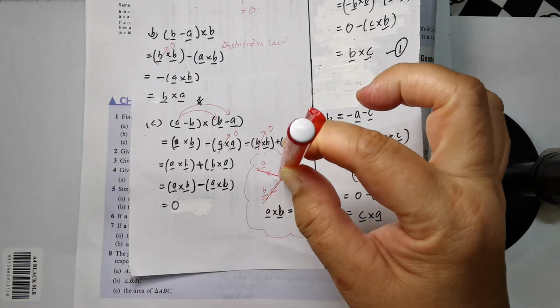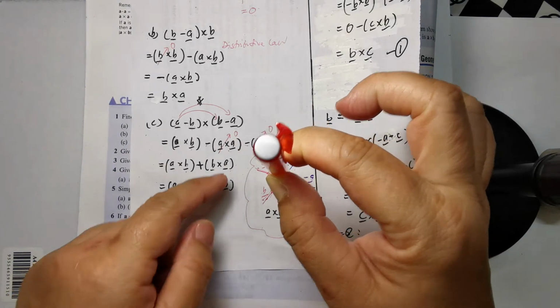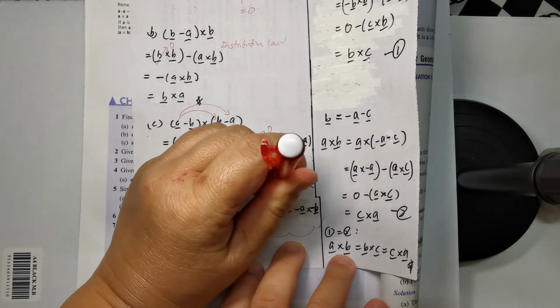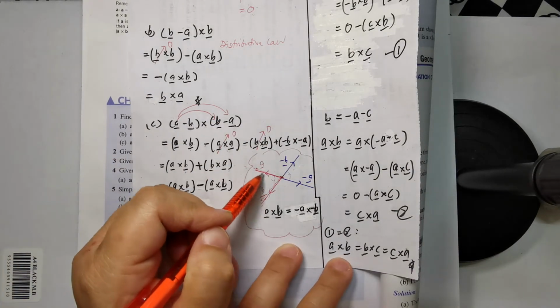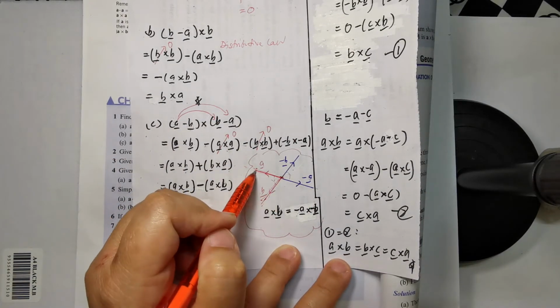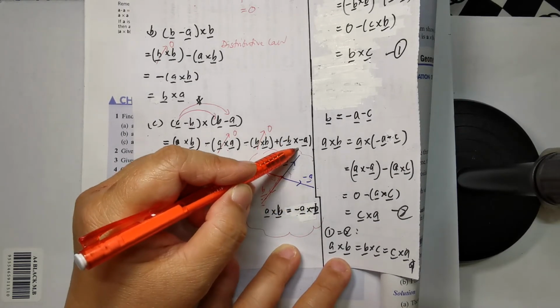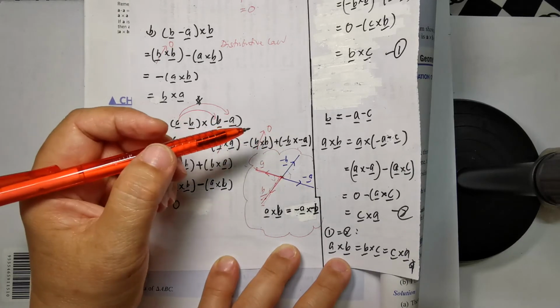The red pen will represent A cross B. If this is A and this is B, the red pen will be A cross B. Now let's say I have negative A, so A in this direction, so this is negative A. B in this direction, so this is negative B.